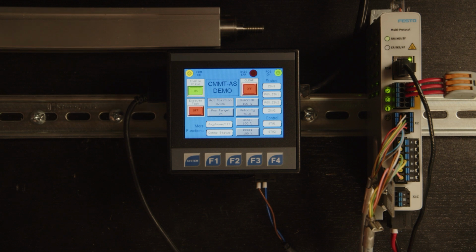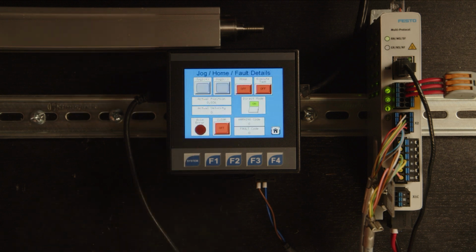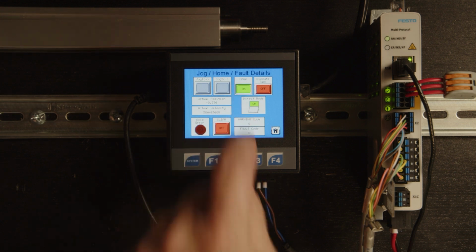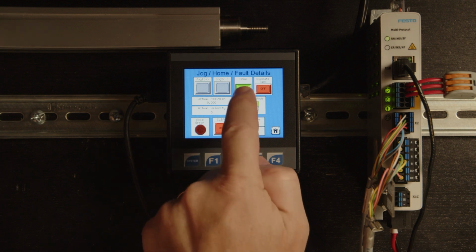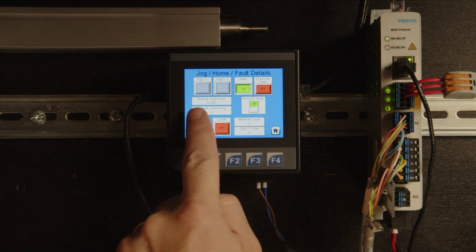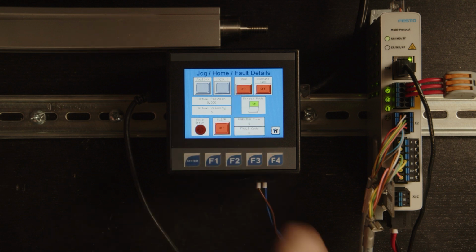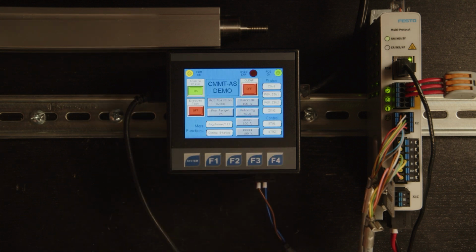a home established. So let's go to the home menu here. And let's say this is a good enough position for home, so let's just establish this as home. All right, our actual position now goes to 0. You can see that here. That's a toggle switch, so I'll untoggle it there. Let's go back to home.